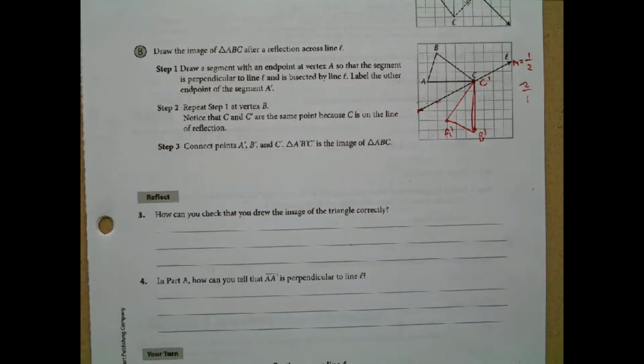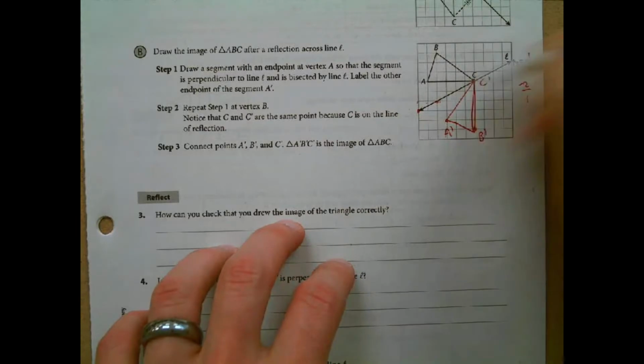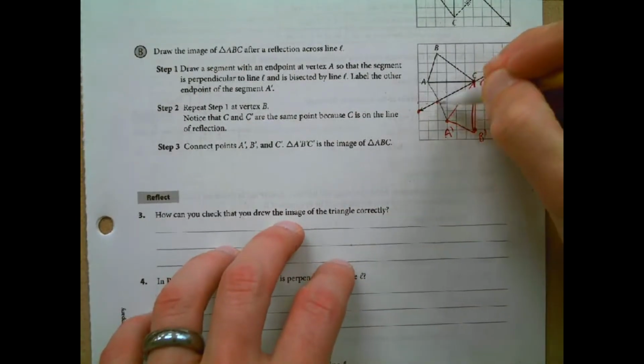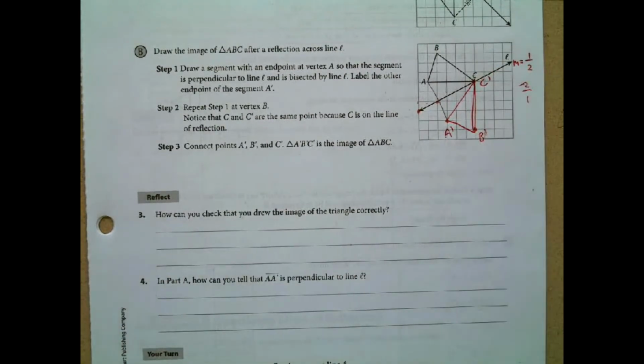And again, how can we tell that A prime is perpendicular to line L? Well, we counted it that way, right? We know the slope here was 1/2, and the slope from here to here is down 2, right 1. It's the exact opposite reciprocal slope there.